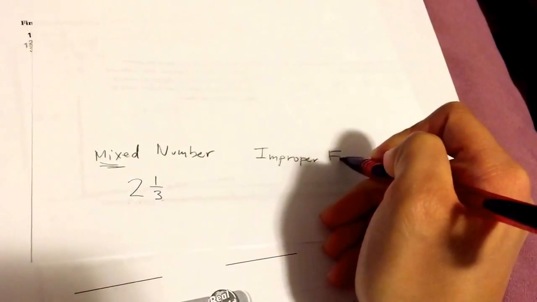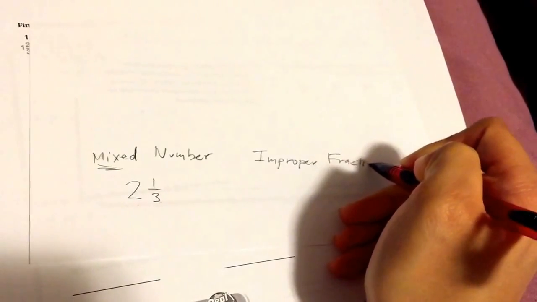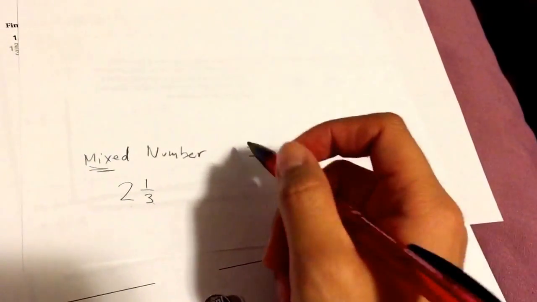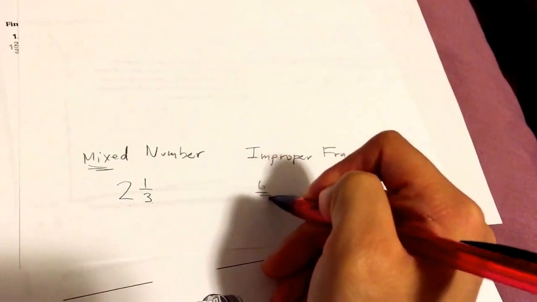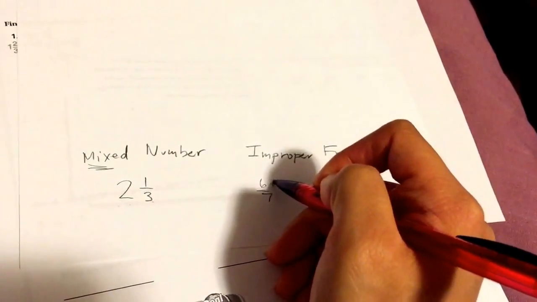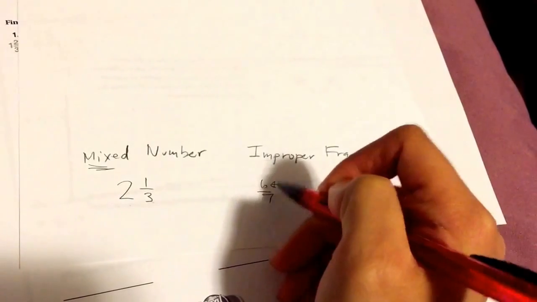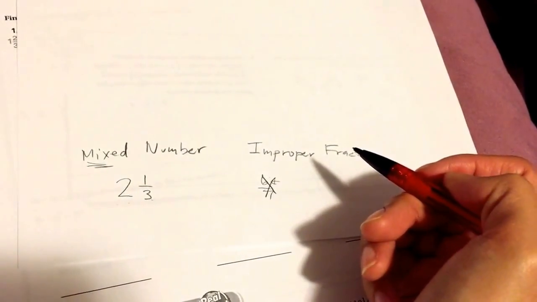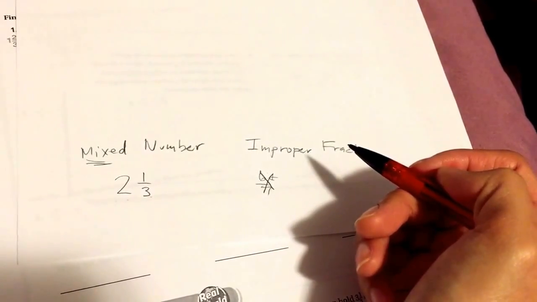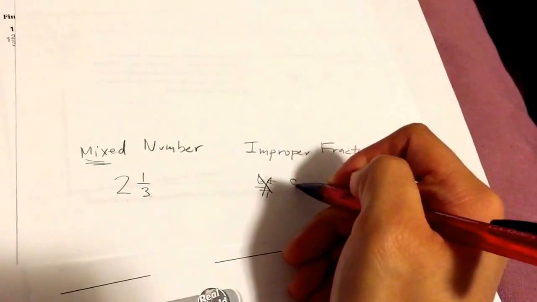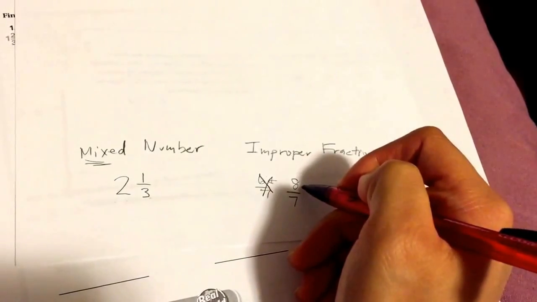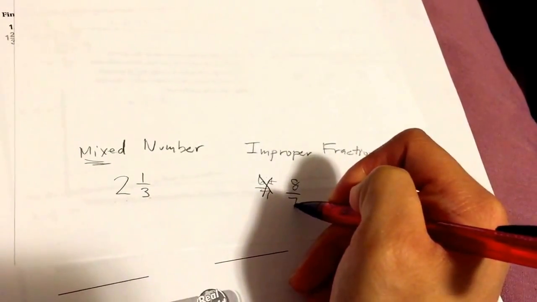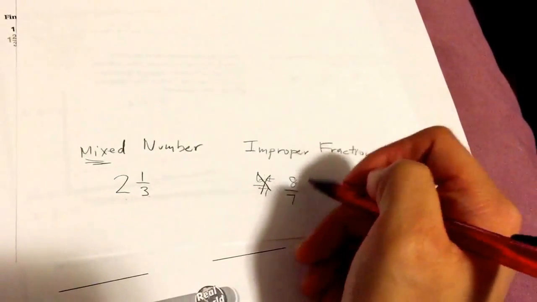Now, an improper fraction is when the numerator is bigger than the denominator. So, take the numbers 6, 7: the numerator is 6, and 6 is less than 7. So 6/7 is not an improper fraction. Does that make sense? Now let's look at the number 8/7. 8/7, the numerator, the top number, the 8, is bigger than 7. Therefore, it is an improper fraction.